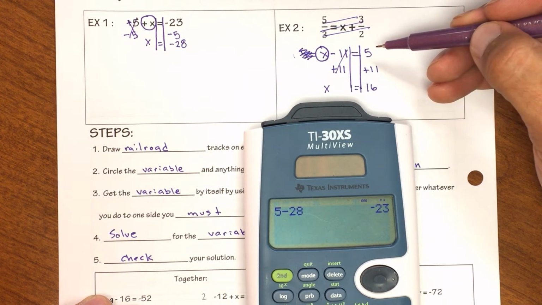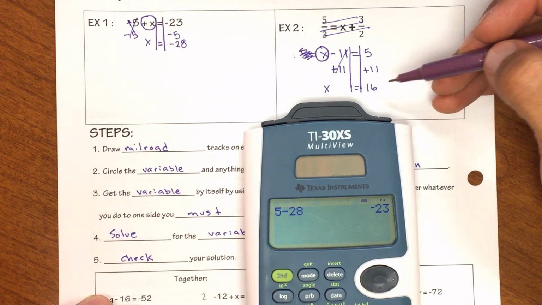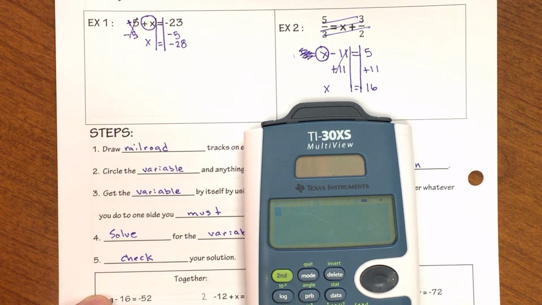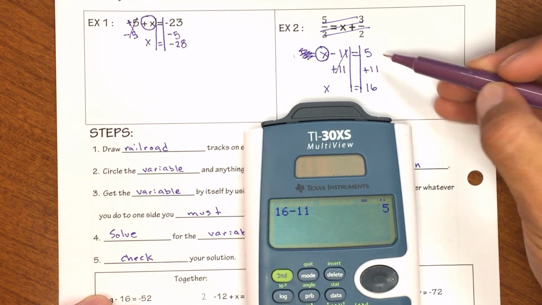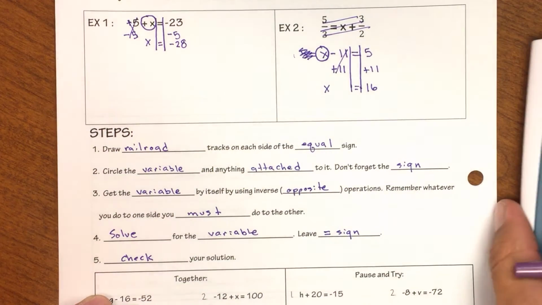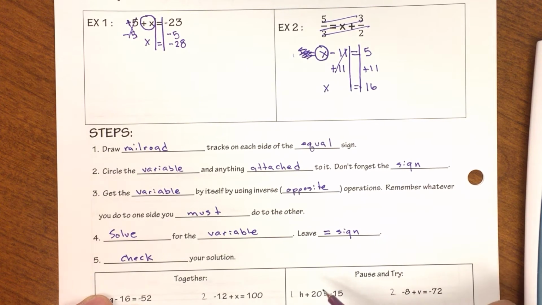Now I'm going to check this example. I think that x is 16, so instead of x, I'm going to put 16 in its place, and I'm going to subtract 11. And when I do that, I get 5, which is what I wanted. So I know that my answers are correct. Before I submit my test, before I turn in my quiz or my homework, I already know that I have the right answer because I plugged it in and made sure that it works.